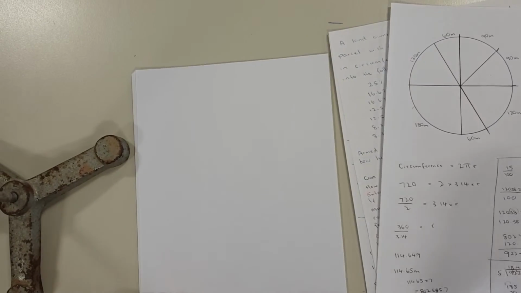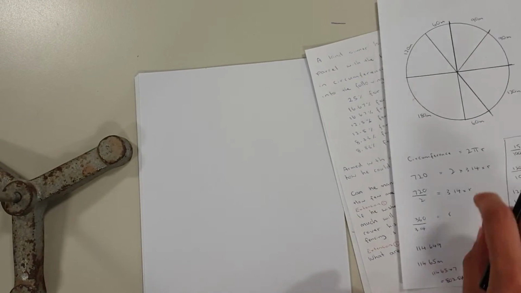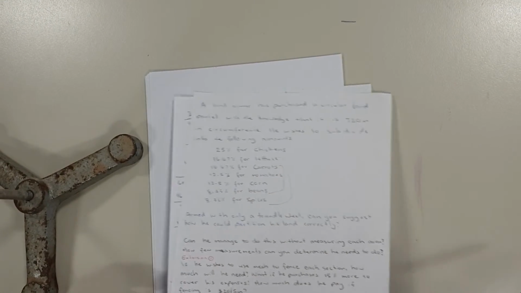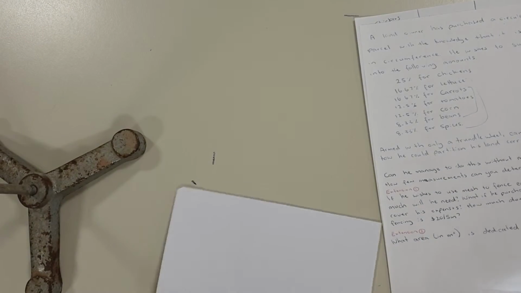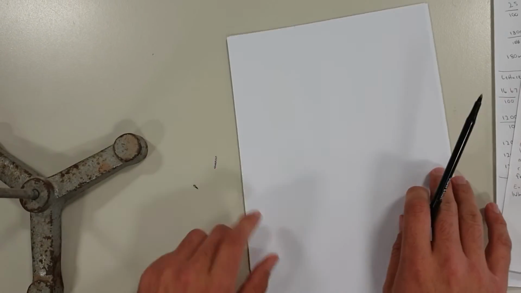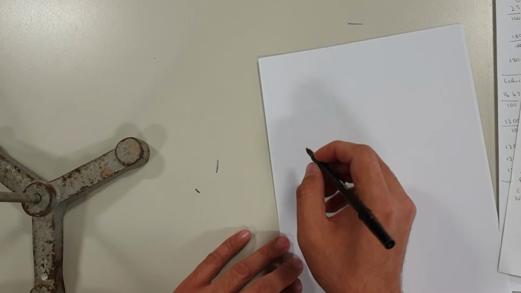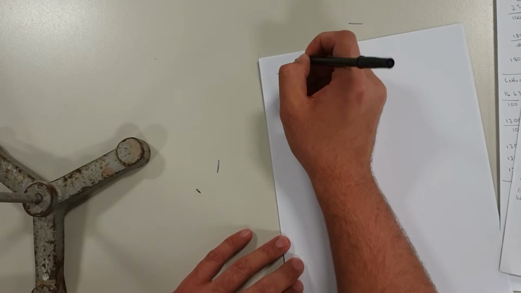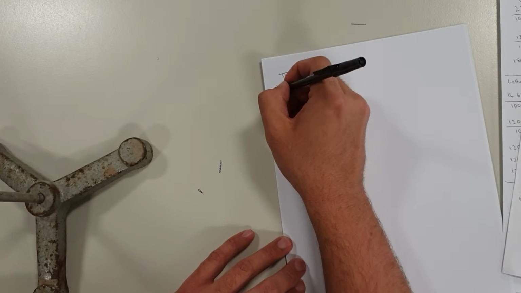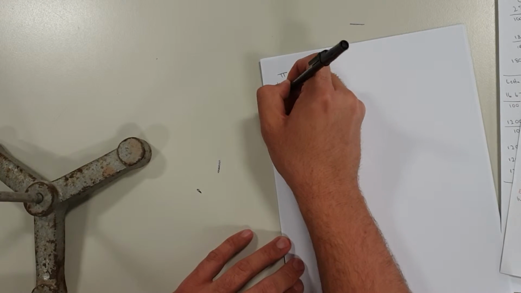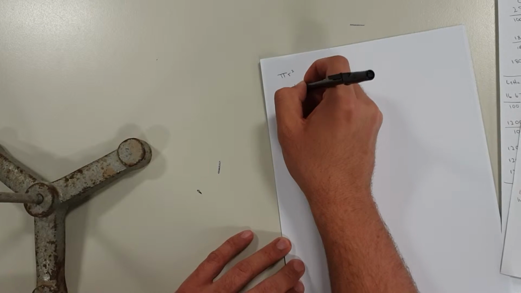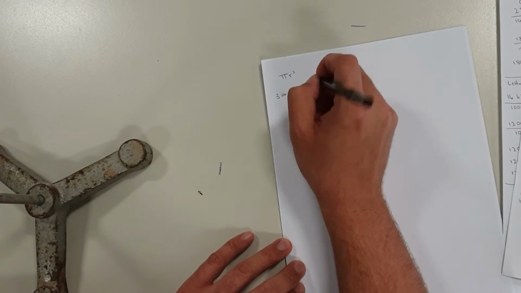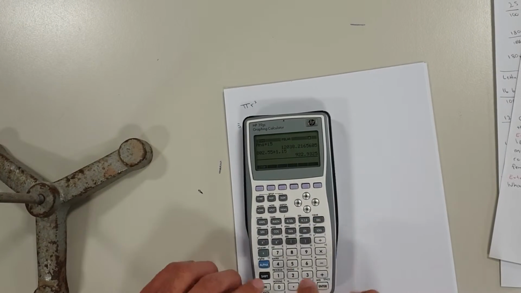Right. The last part of this asks you what area in meters squared is dedicated to each section. Well, we need to know, first of all, the full area of the space. The formula for that is pi r squared. We're going to use 3.14, times my radius squared, which happens to be 114.11 squared. I'm definitely using a calculator for this one.